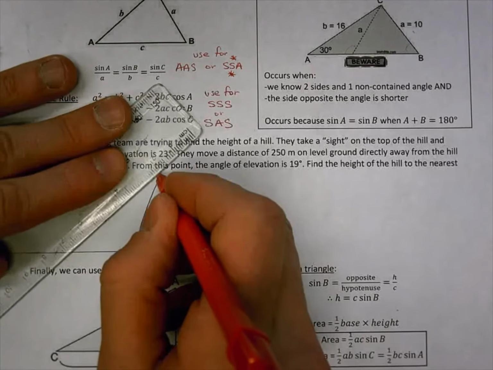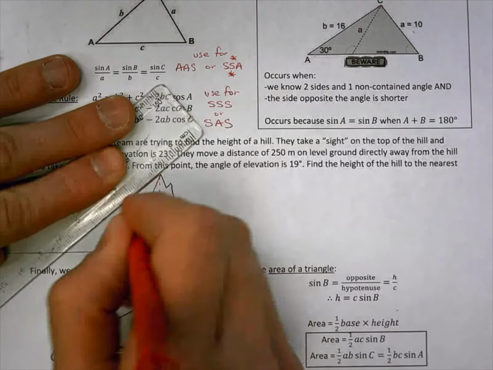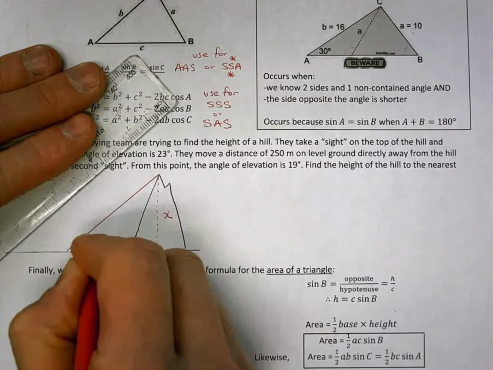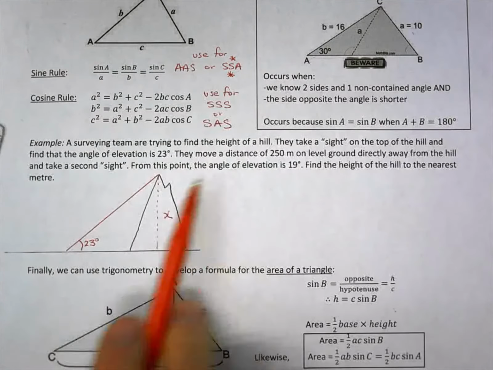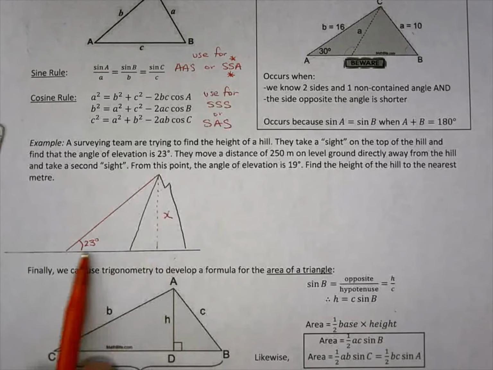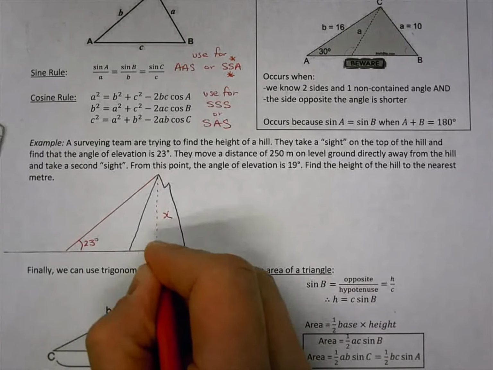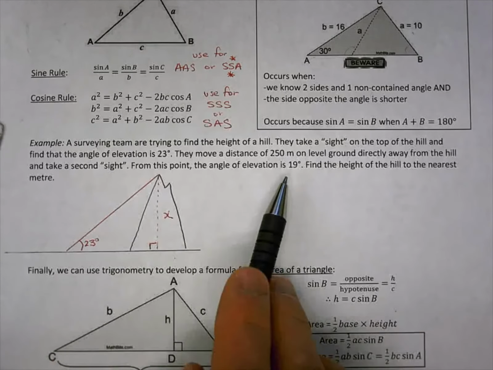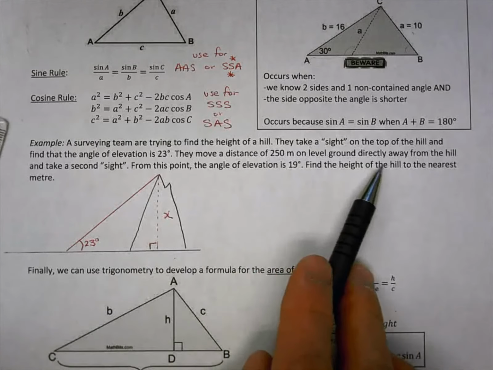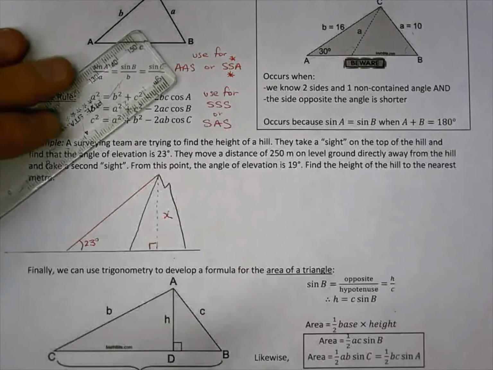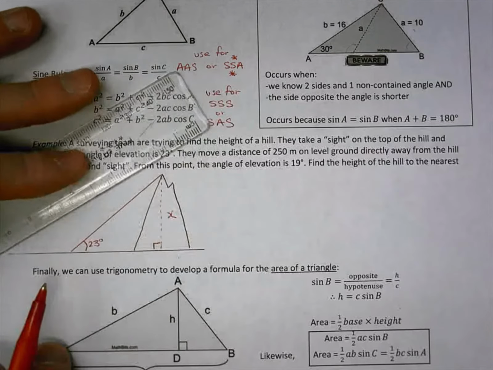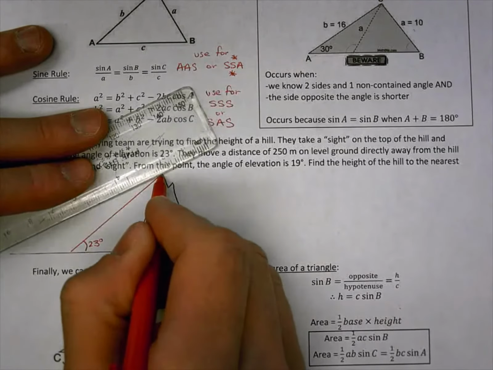So if you can imagine, this angle is 23. They then move a distance. We don't know how far away they are from the hill, and we know this is a right angle triangle, but we can't solve it because we only know an angle, we don't know any lengths. They then move a distance of 250 meters on level ground directly away from the hill and take a second sight. From this point, the angle of elevation, the angle above horizontal, is 19.